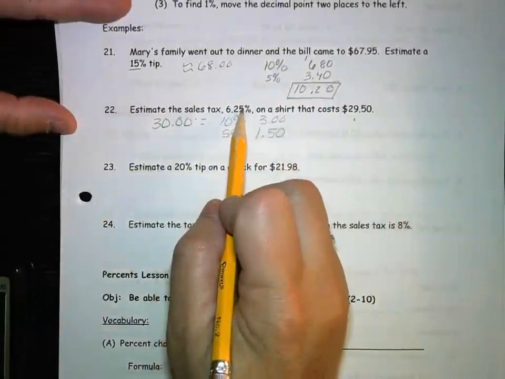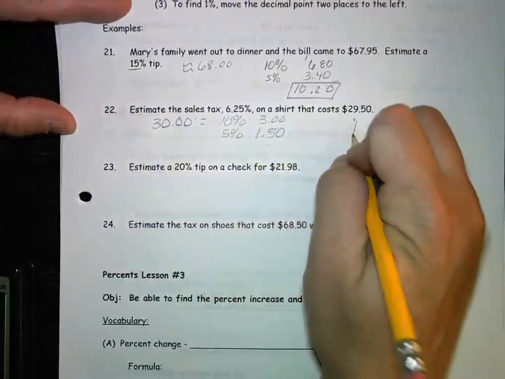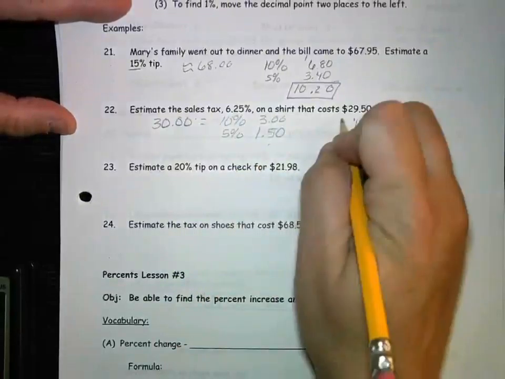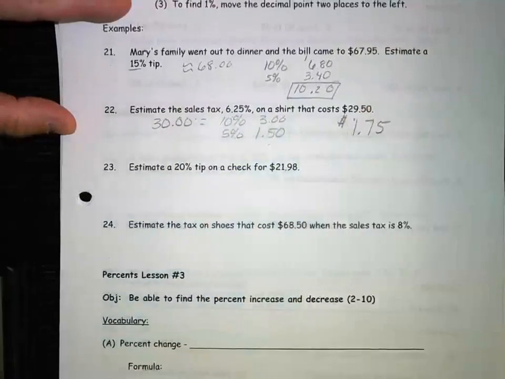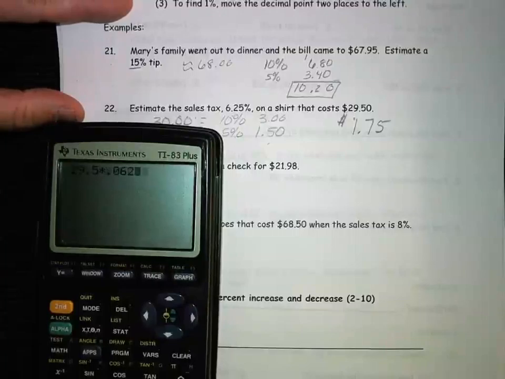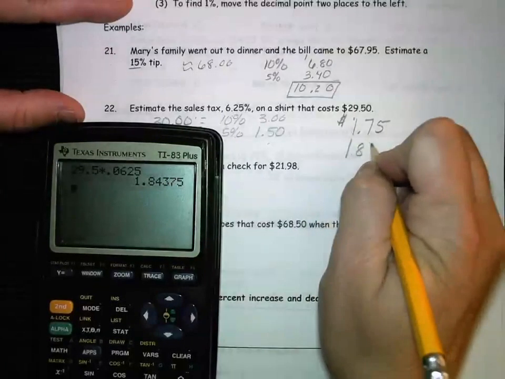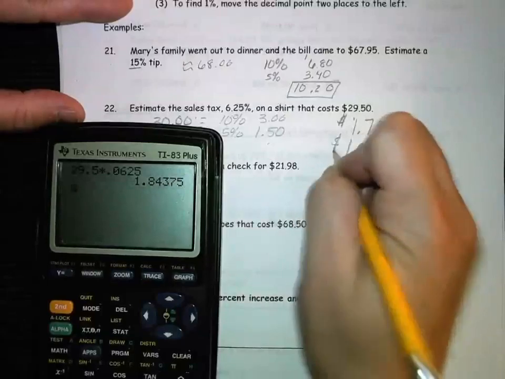And since this is a little more than 5%, I'm going to estimate a little higher than that and say $1.75. And if you want to double check it, $29.50 times 0.0625 is $1.84. So pretty close.